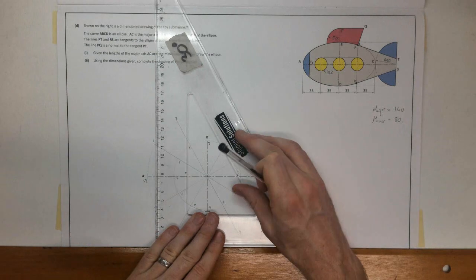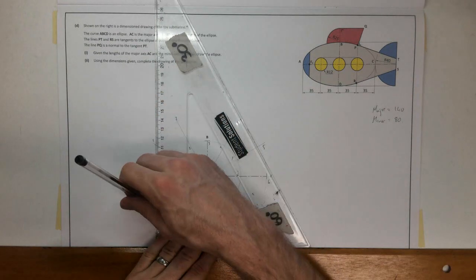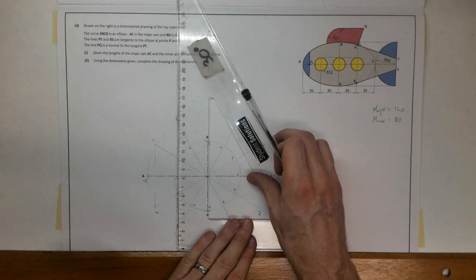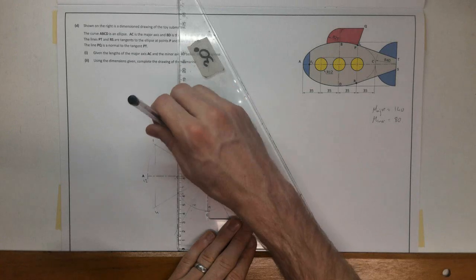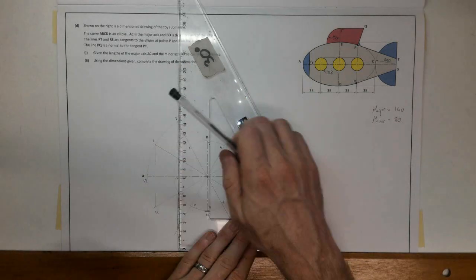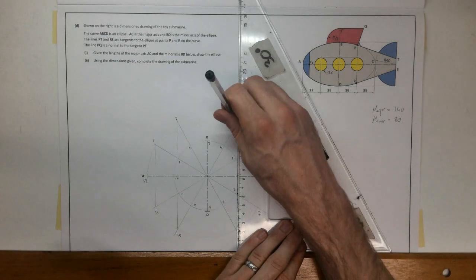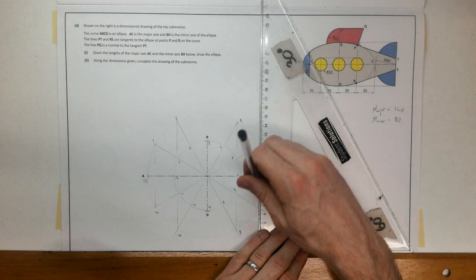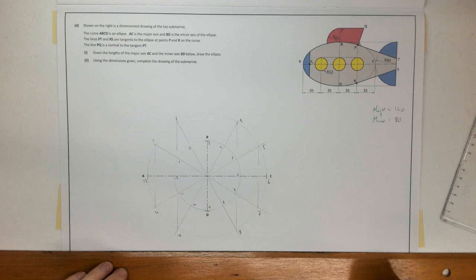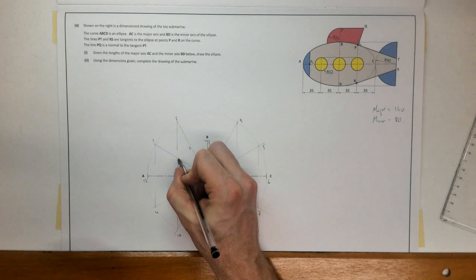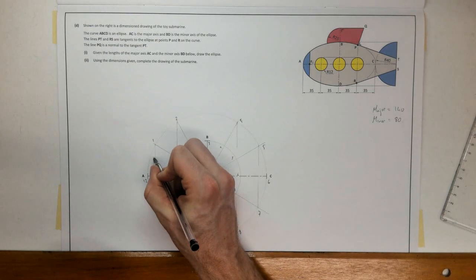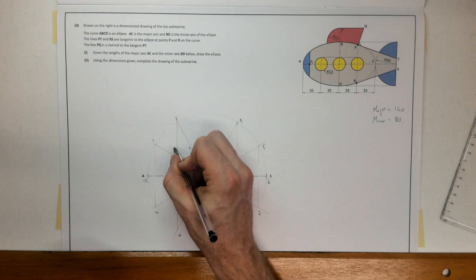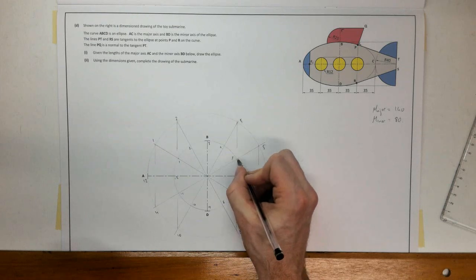So, one, should be a line. Okay, and now here's my point 1, so I want to draw a cross to match up with it, hit that line. 2, draw a cross to match up with it. 4, cross, 5, cross, and so on.